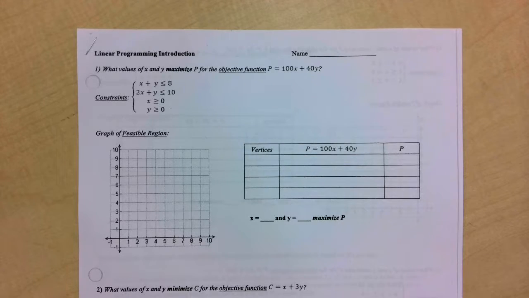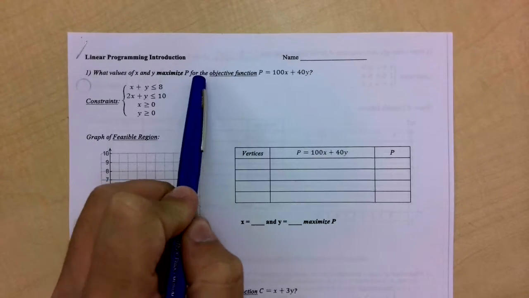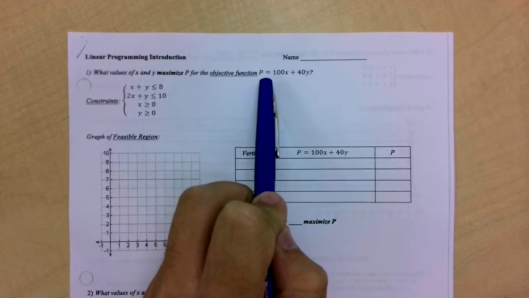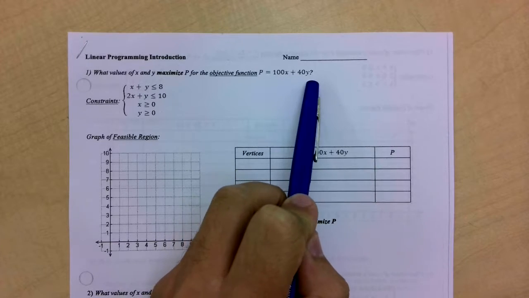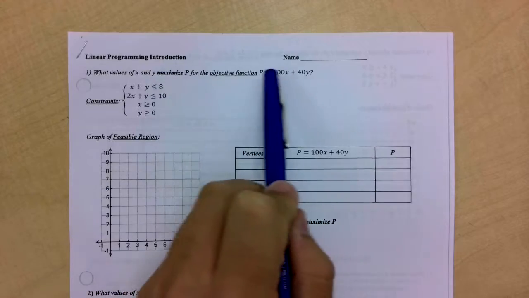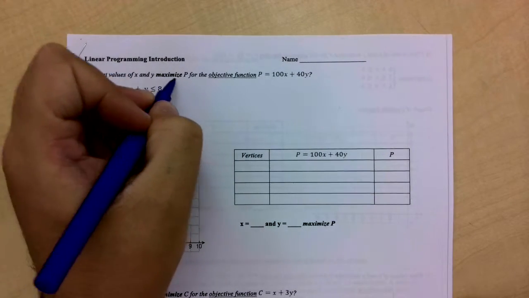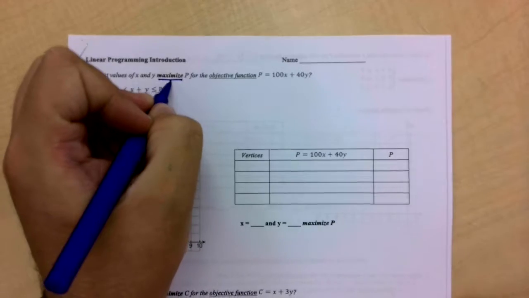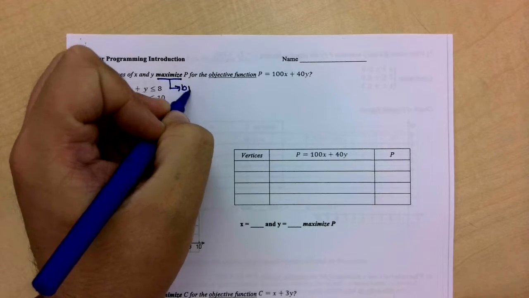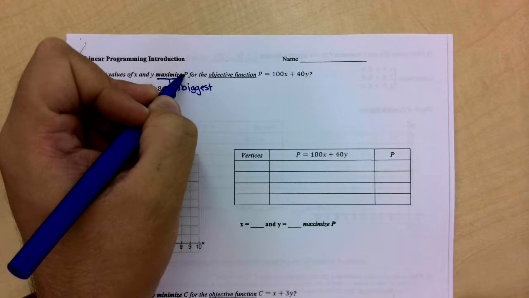What is it asking us? It says, what values of x and y maximize p for the objective function p equals 100x plus 40y? With this, let's figure out what each of these things mean. So values of x that maximize. Well, we know maximize means get bigger. We are actually going to search for the biggest p. P, we might think profit.